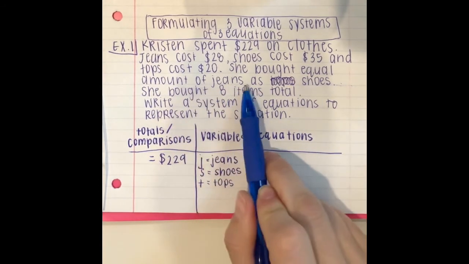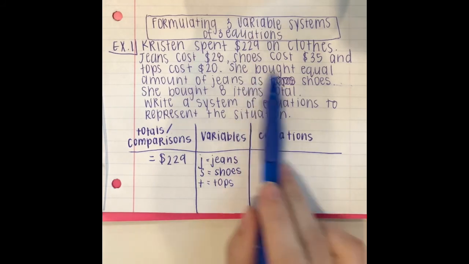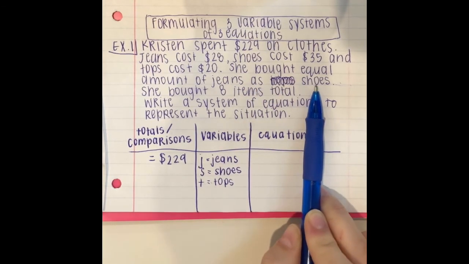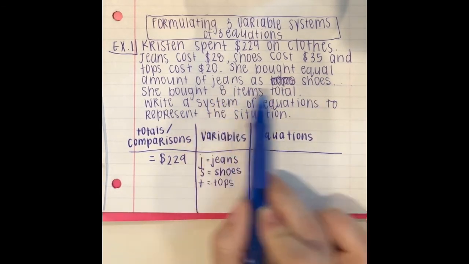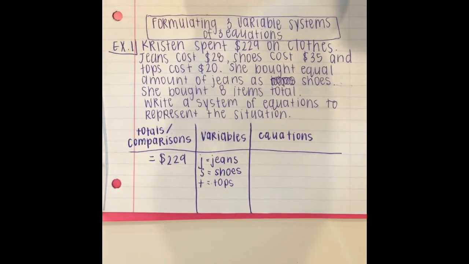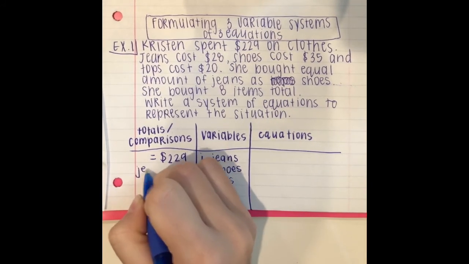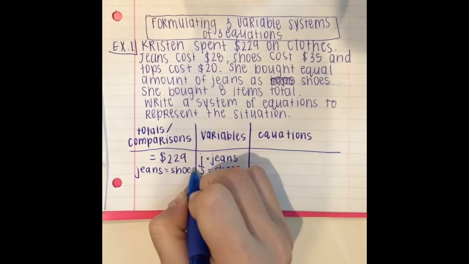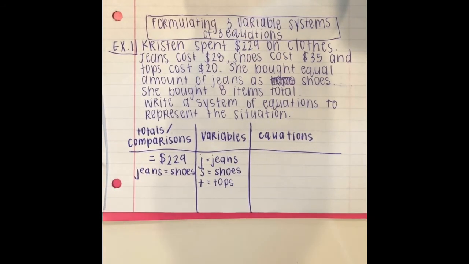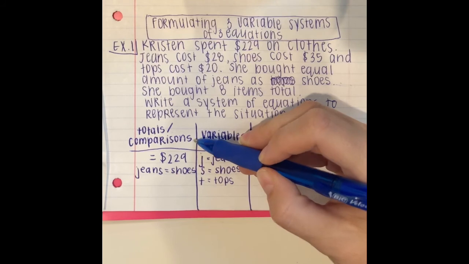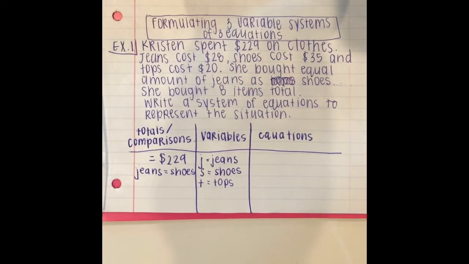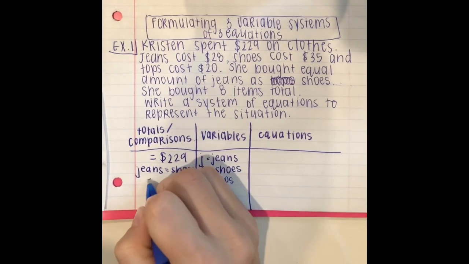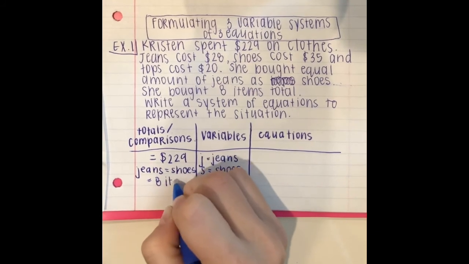She bought equal amount of jeans as shoes. That's not a total, but that's a comparison. You're comparing the amount of jeans to the amount of shoes that she bought. And the amount of jeans is equal to the amount of shoes. So what we can say is that the amount of jeans that she purchased is equal to the amount of shoes that she purchased. So we can say those 2 things are equal. That's one of our comparisons. So we have 1 total, 1 comparison. We're looking for another total. Let's see. She bought 8 items total. Well, there we go. So our last total is going to be that we bought 8 items.